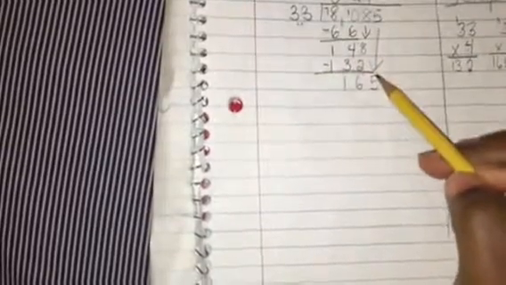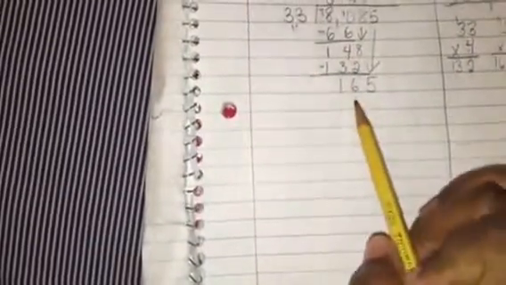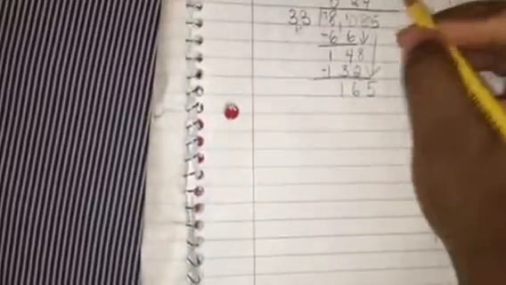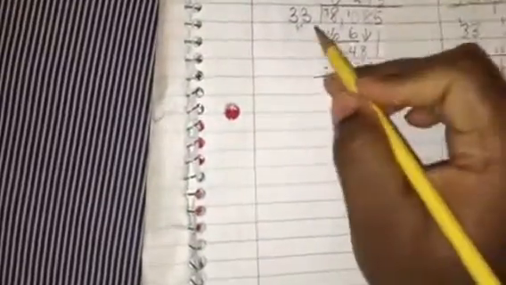Subtract. Bring down. Over here in our scrap space, we already have 33 times 5 is 165. So now we're going to divide. How many 33s are in 165? It's 5. 33 times 5, 165. Subtract 165, and we're left with 0.